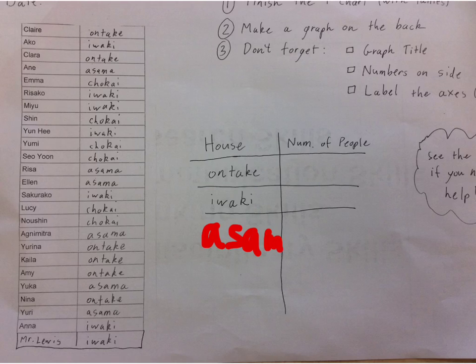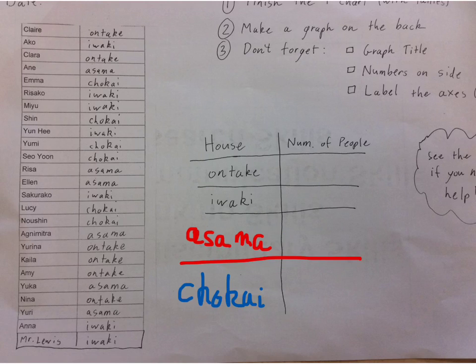So Asama, Little Sloppy, and Chokai. Okay, that's better, like that. And now we have the 4 houses here, and we need to do the tally chart. So to start, you can look at your list, and let's see, Claire is Ontake, and Ako is Iwaki, Claire is Ontake, Ane is Asama, and just keep going until you have the whole class.